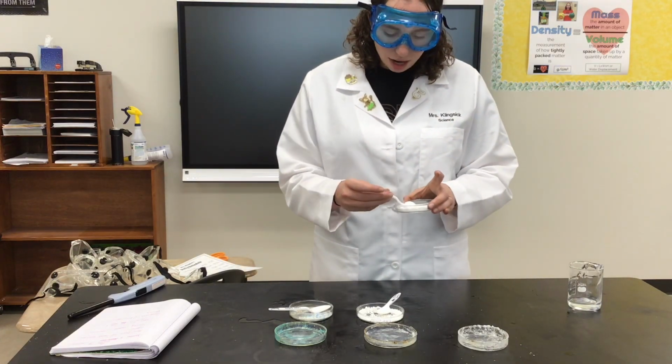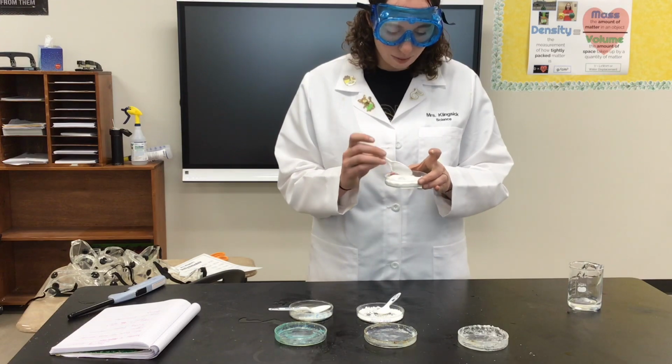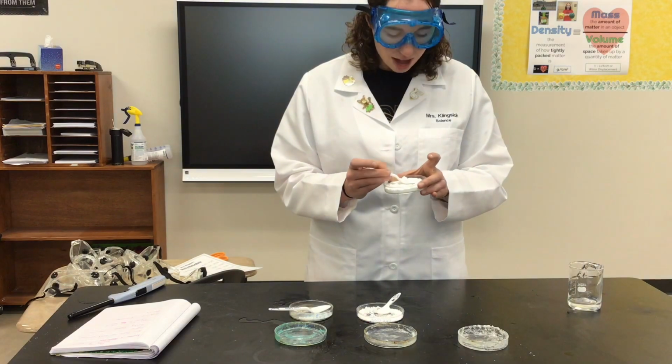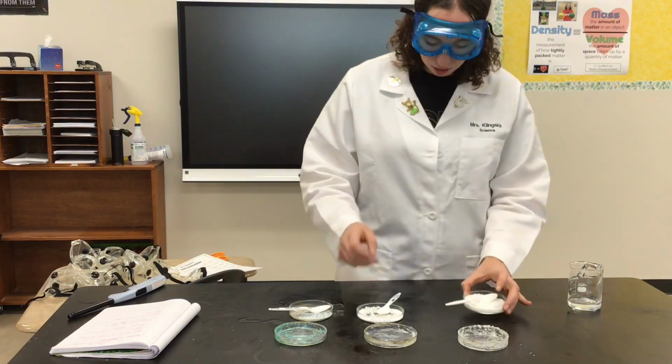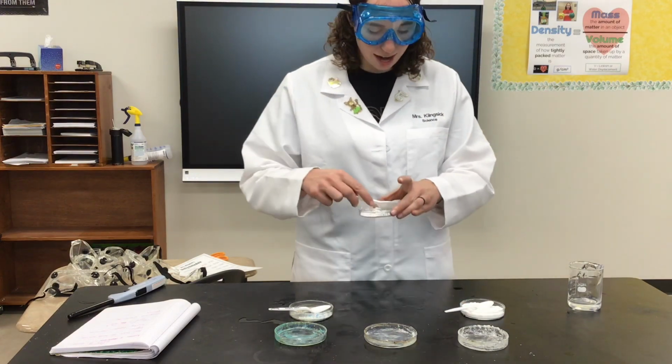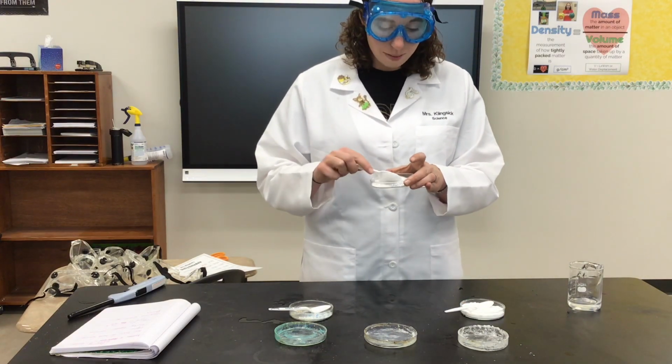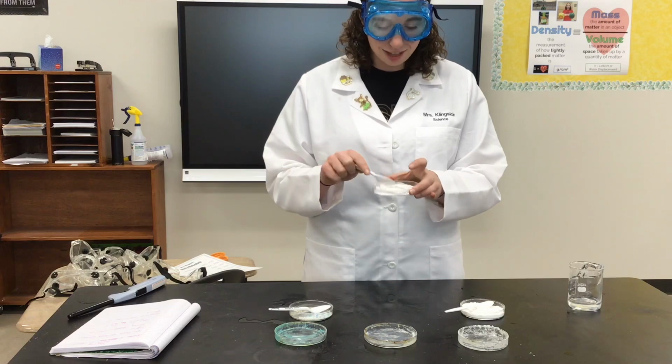So the first one is borax. Borax is actually something you can find in laundry soap. So we're going to add that in. The next thing we'll add is calcium chloride. So that's calcium and chlorine mixed together, which makes this solid.